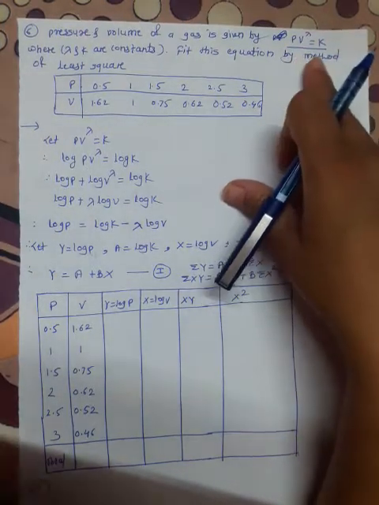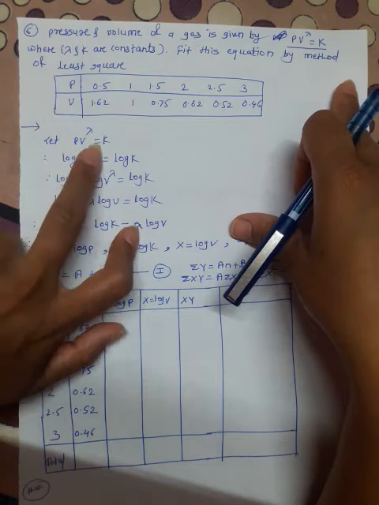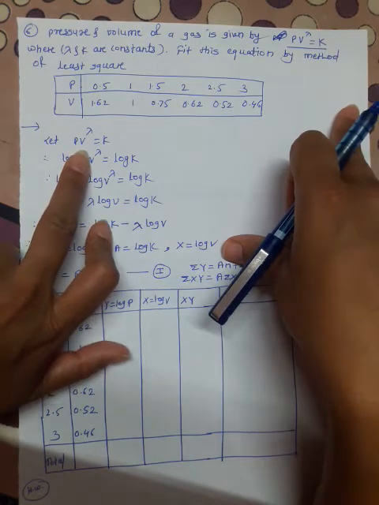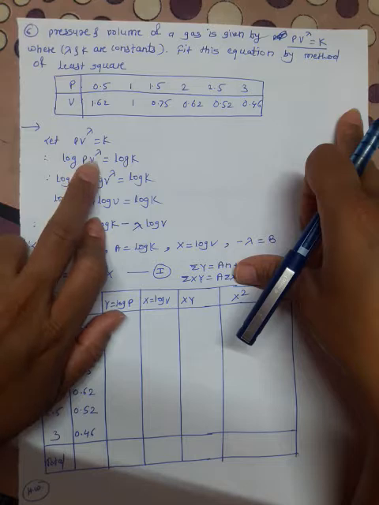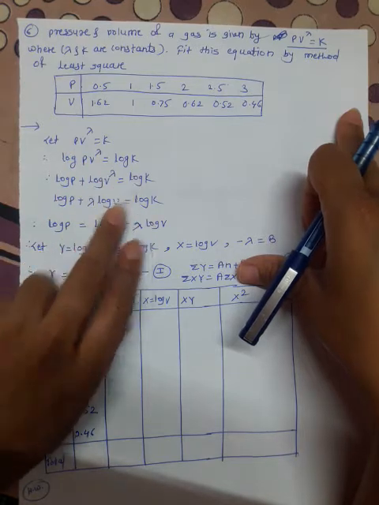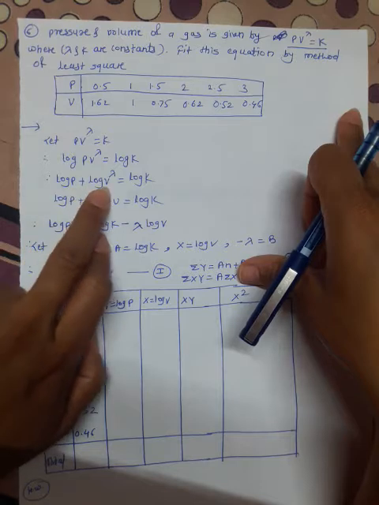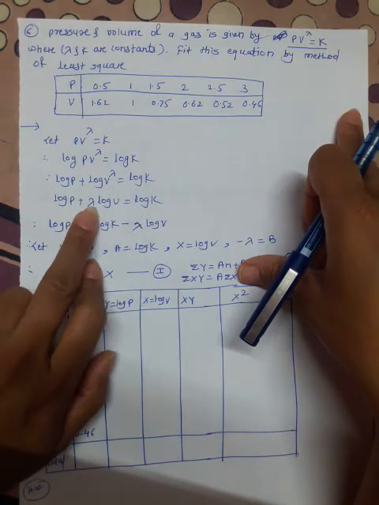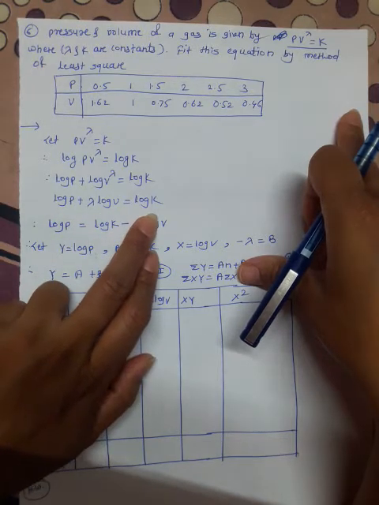Now start with this equation: P v raised to lambda is equal to k. Take log. Obviously we have to take log because an index is there and it is not in our original format, y is equal to a plus bx. Now take log on both sides. We get log of P v raised to lambda is equal to log k. Now log of a into b is log a plus log b, so log p plus log of v raised to lambda is equal to log k. Again the index comes before the log. We get log p plus lambda log v is equal to log k.